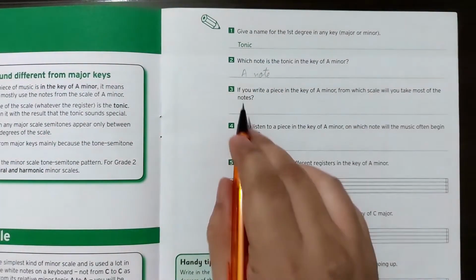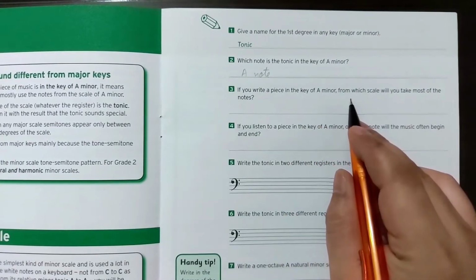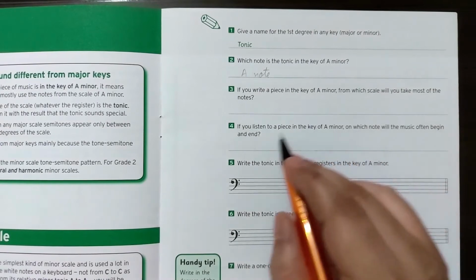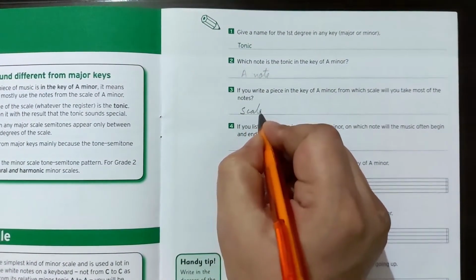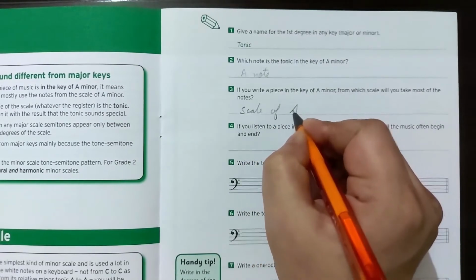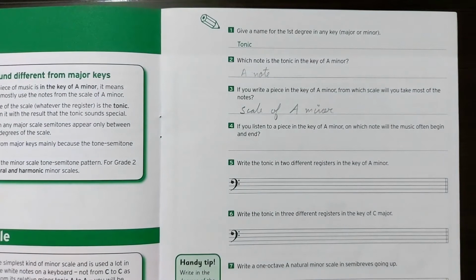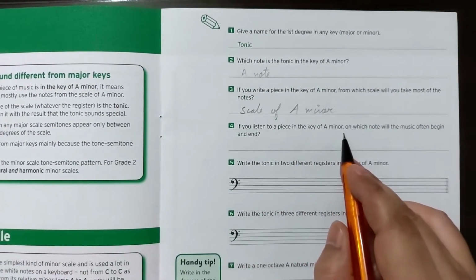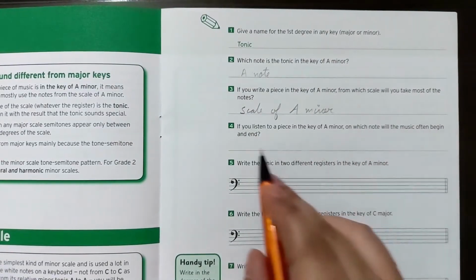Okay, if you write a piece in the key of A minor, from which scale will you take most of the notes? Simple, the scale of A minor. Okay. Next, if you listen to a piece in the key of A minor, on which note will the music often begin and end?